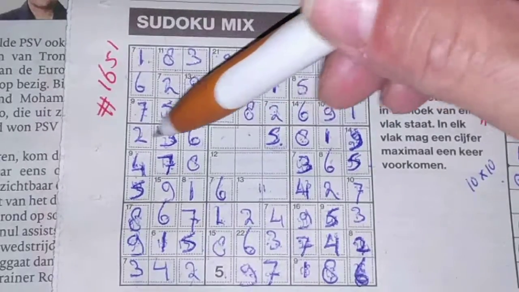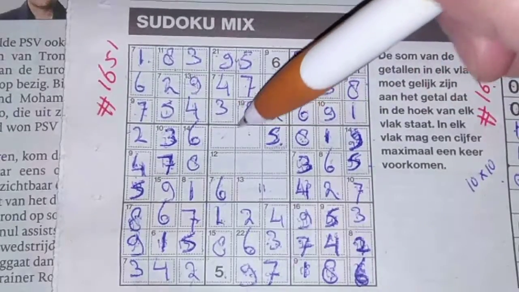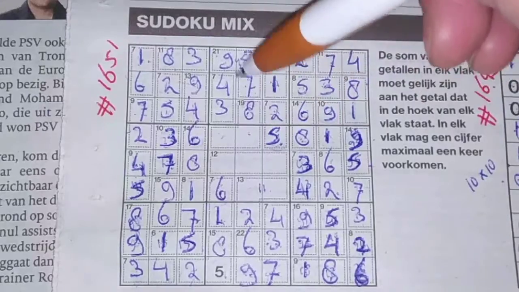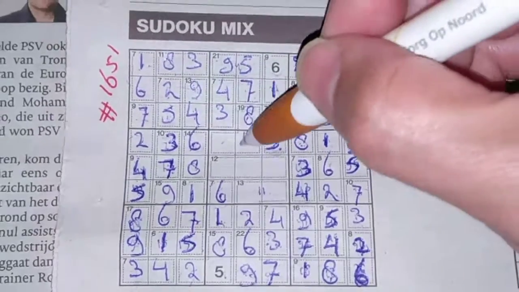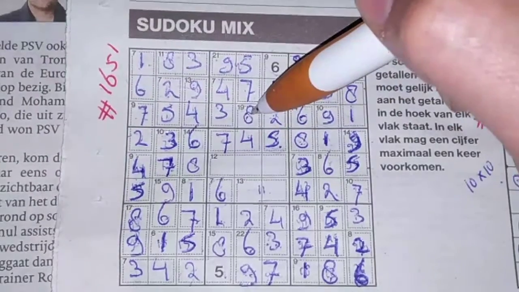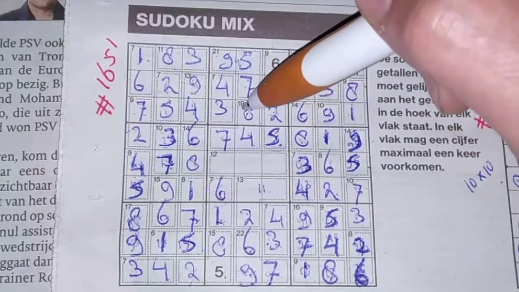2 boxes left in this row. 1, 2, 3, the 4 is missing. 5, 6, and the 7 is missing. 4 and the 7. We see here 4, no 4 there. 4 should be here, and the 7 goes there. Double check. 7 plus 8 is 15. 15 plus 4 is 19 in this triple box of 19.